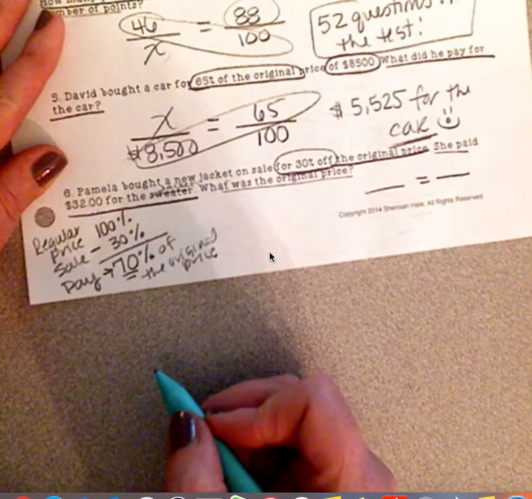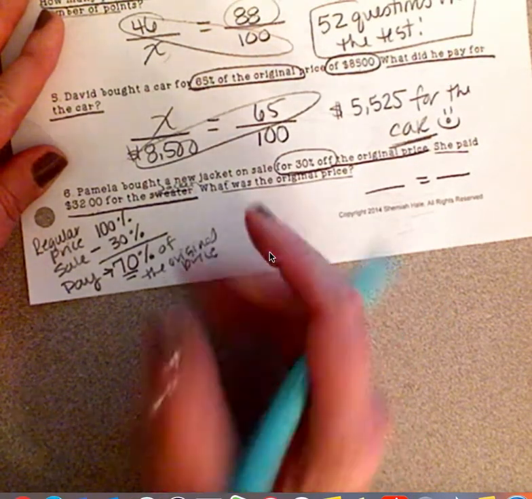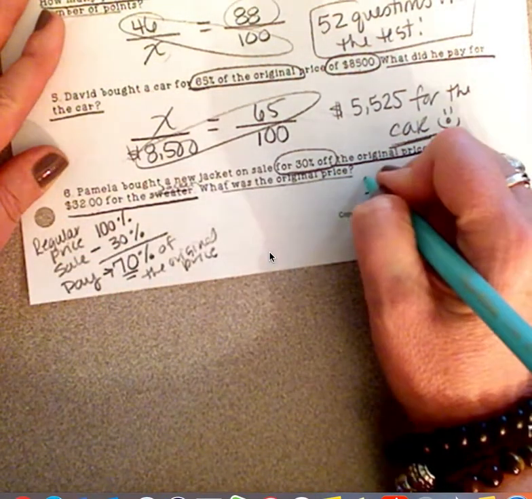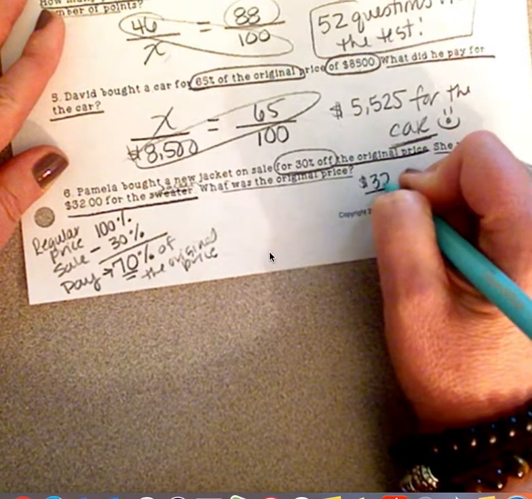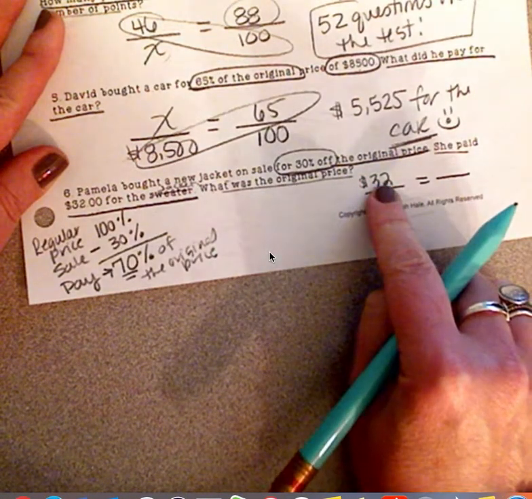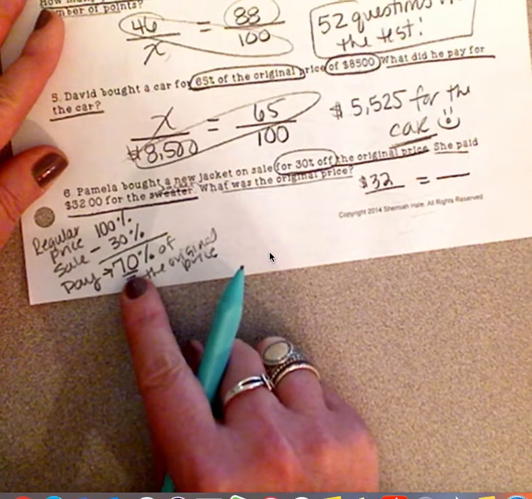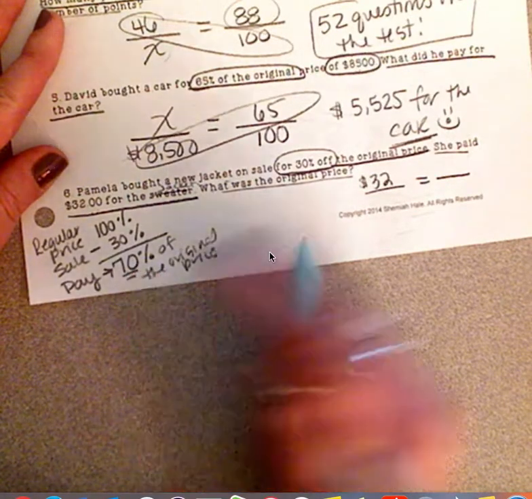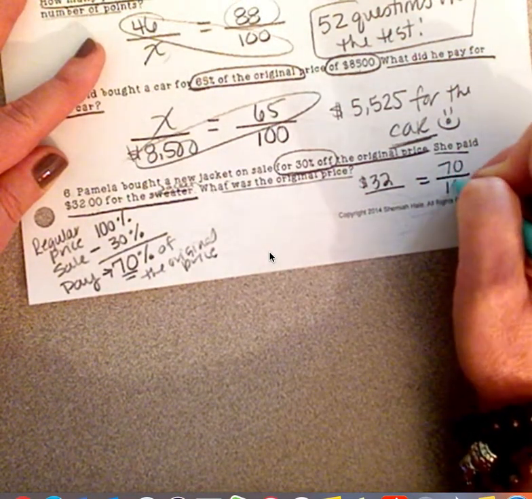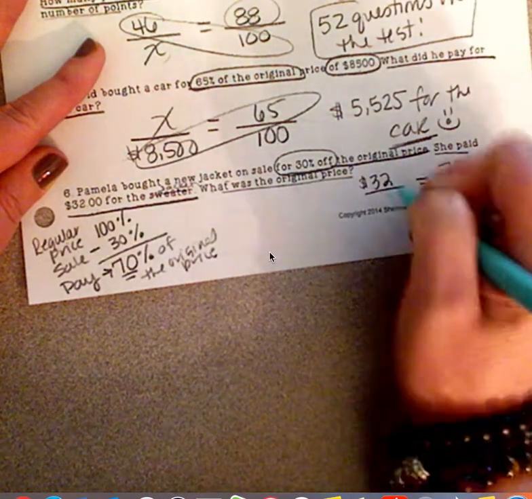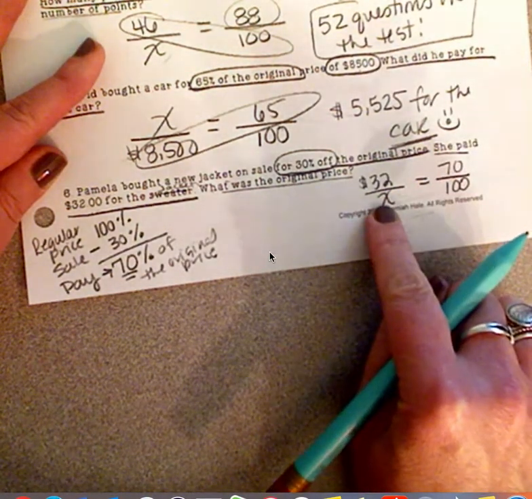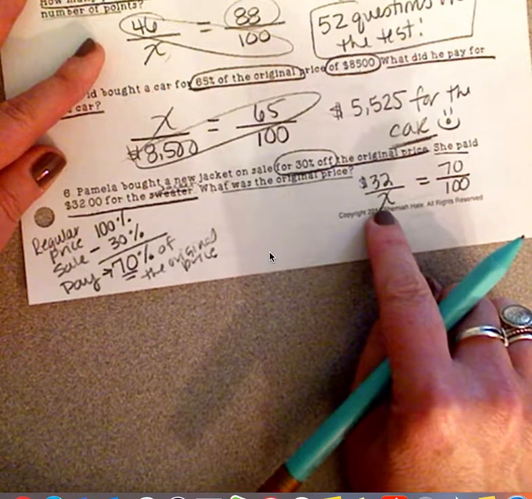$32 is only part of the original price. So that's going to go on top. $32 is the sale price. She's paying 70%. So I'm going to go 70 over 100, 70%. I'm going to find out what the original price of the jacket was.